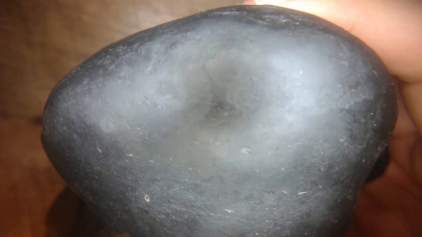Just in terms of the layering, in a similar way to this side, the layering there. We can really see chambers starting to form on this side for some reason. Also, this crack.